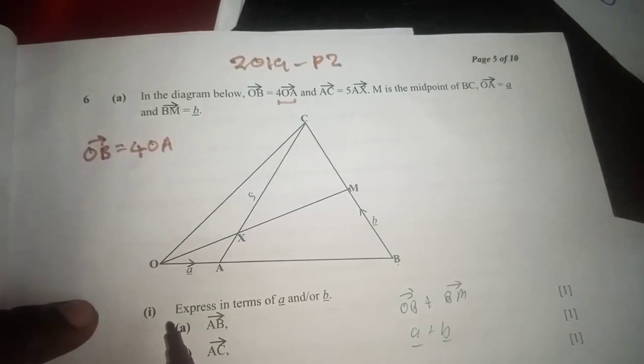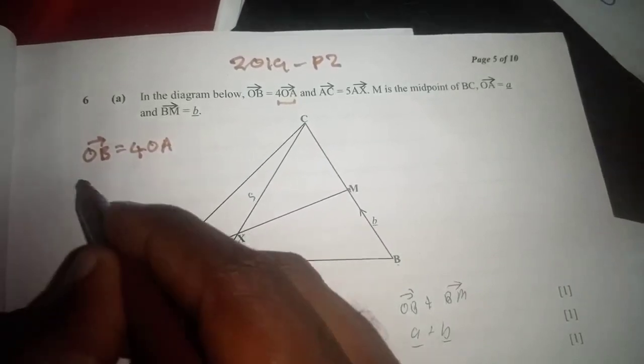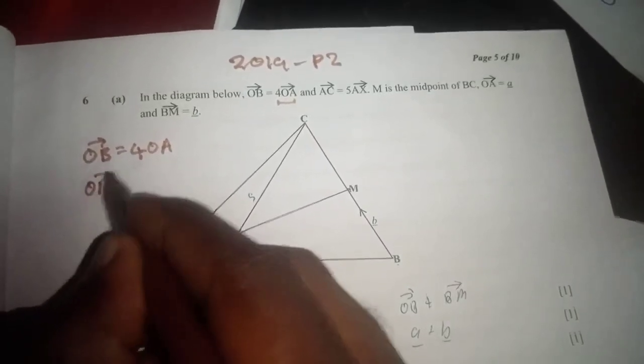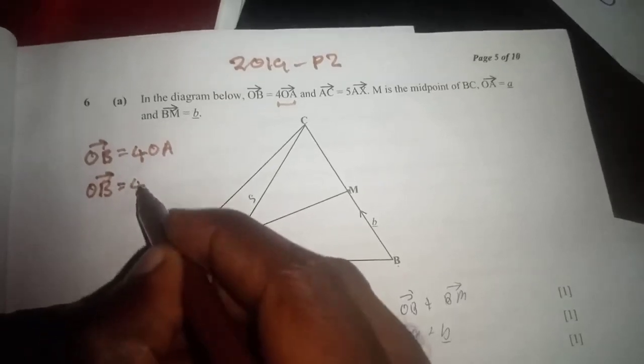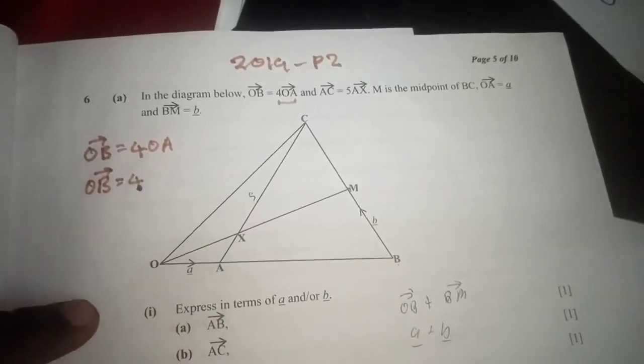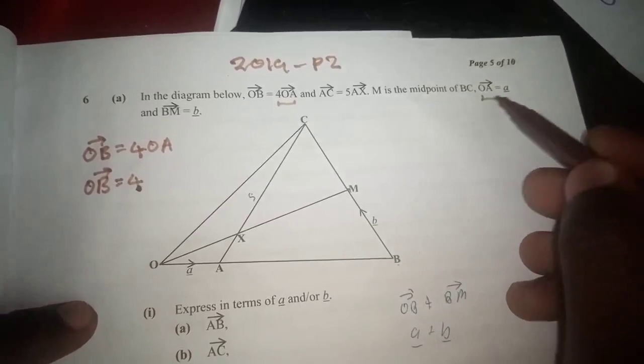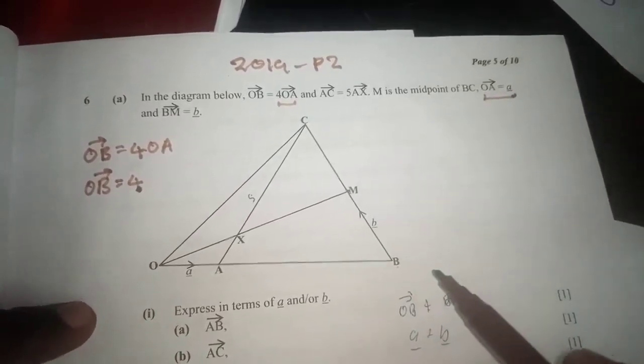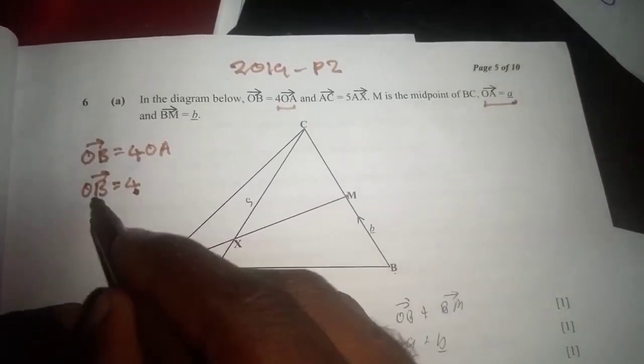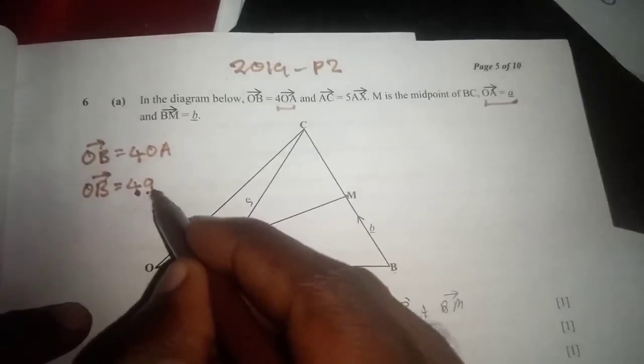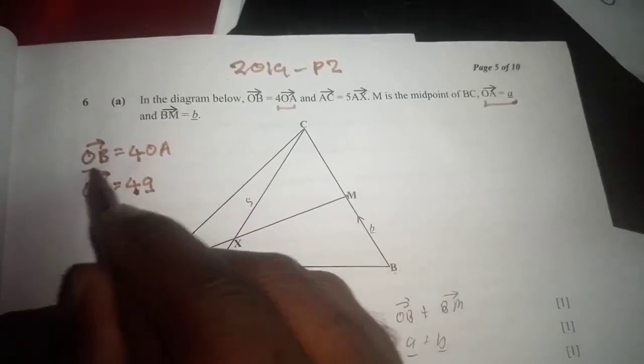Now what is OA? We're told that OA is simply vector A. So OB is simply 4A. We've established the first thing.